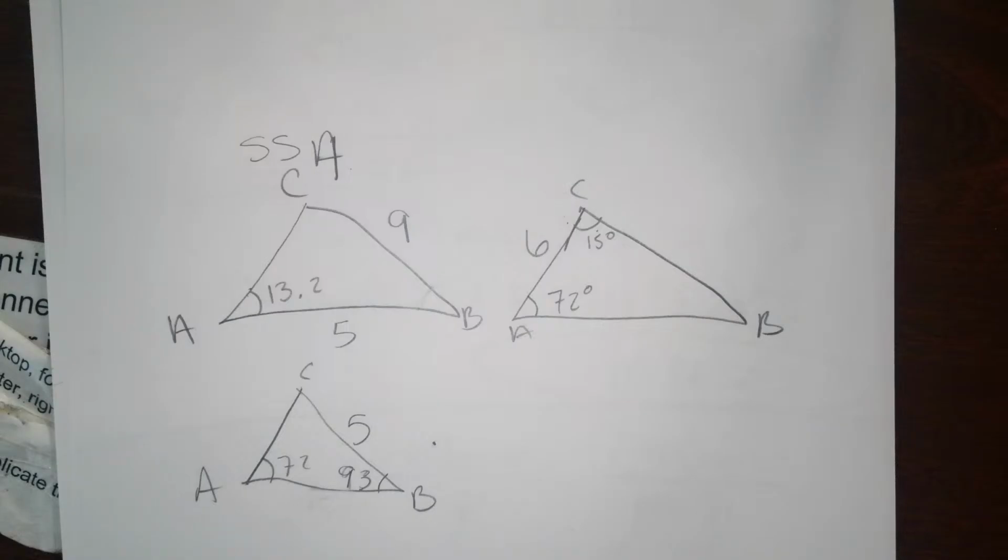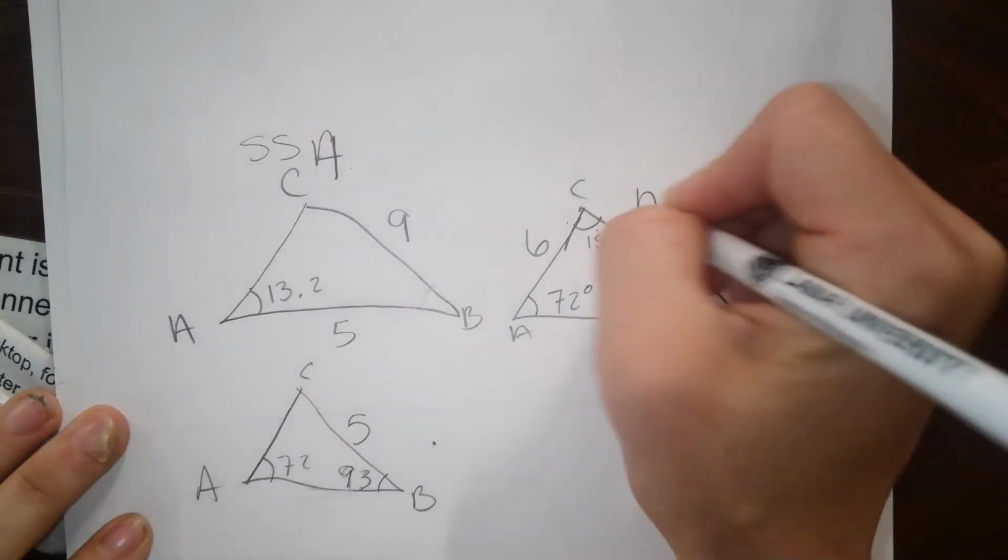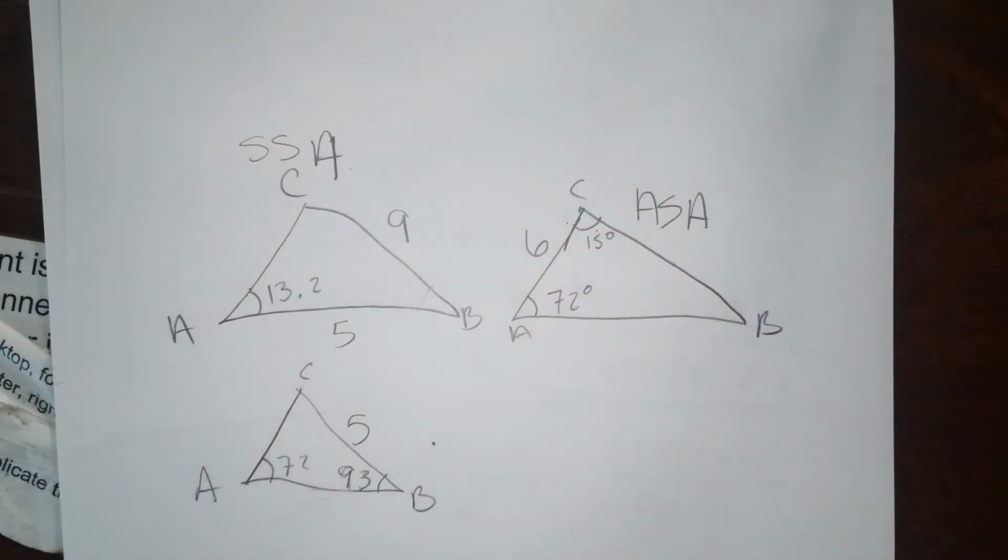All right, what do I have going on here? I have two angles and a side. Where is the side? In between the angles. So this would be angle, side, angle. What type of information you have is directly based on the location of the stuff you've got. That's why you should draw a triangle the very first time.